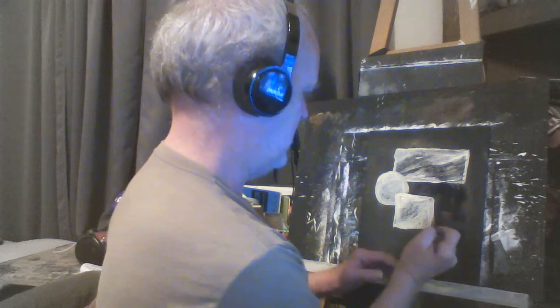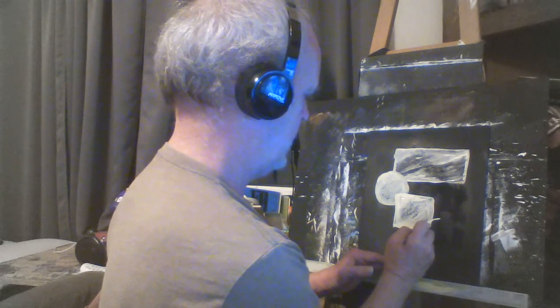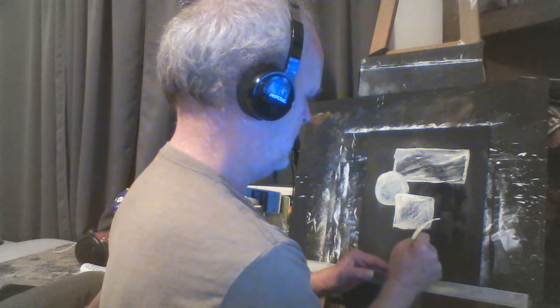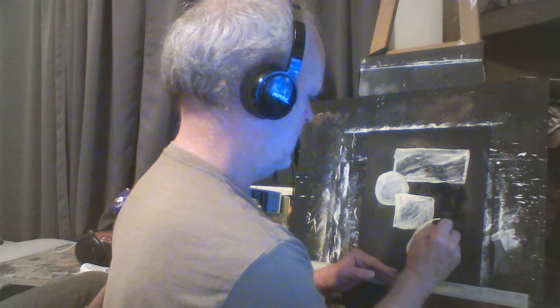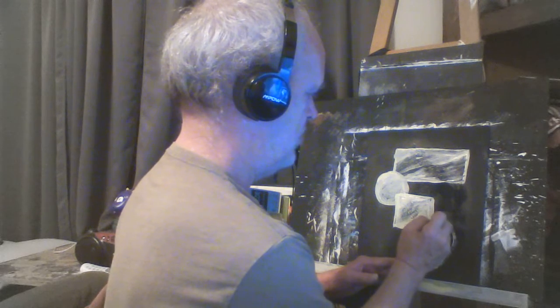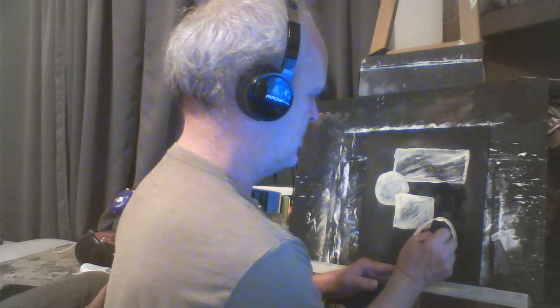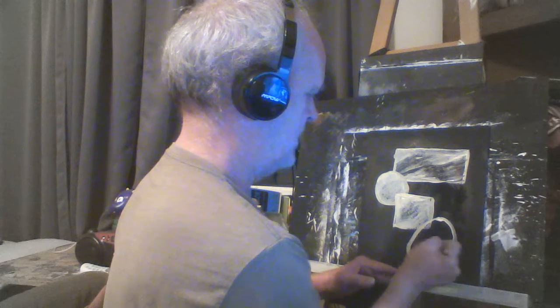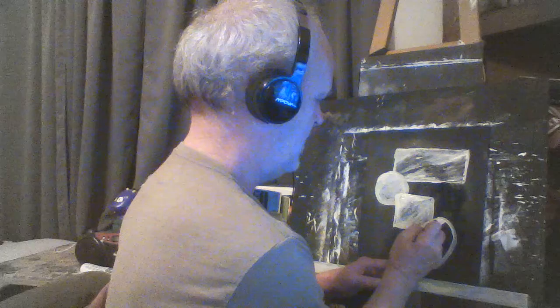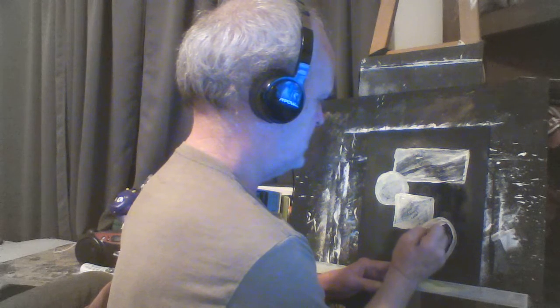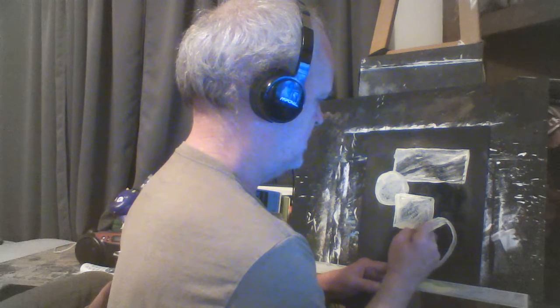Now we're going to maybe go with an oval. It's kind of an odd shaped little oval, but that's okay. But our oval here, we're just going to go around here. Now, we're going to work our oval.